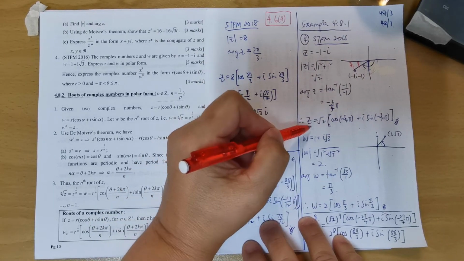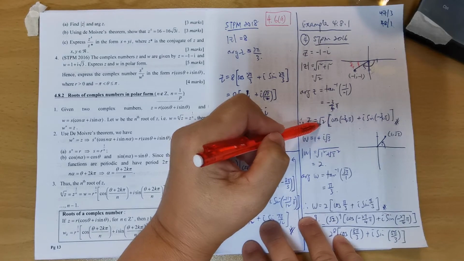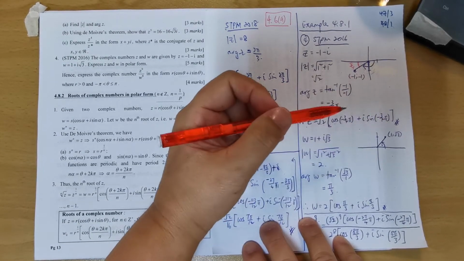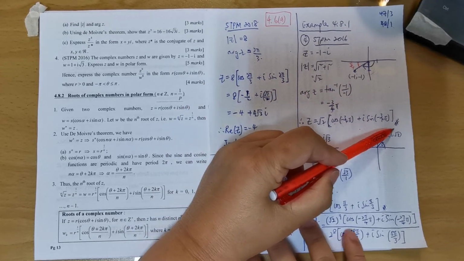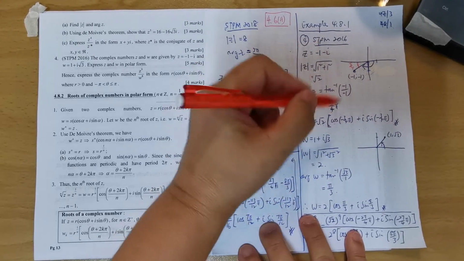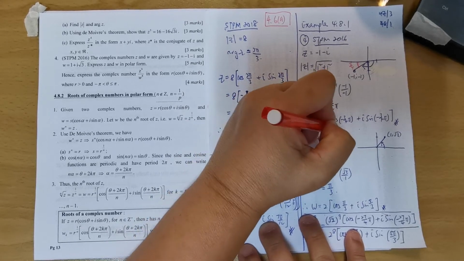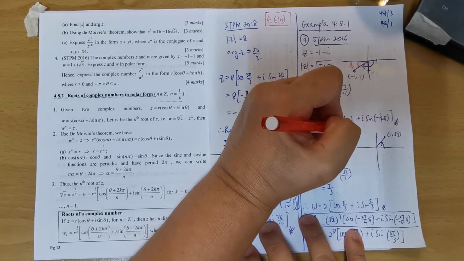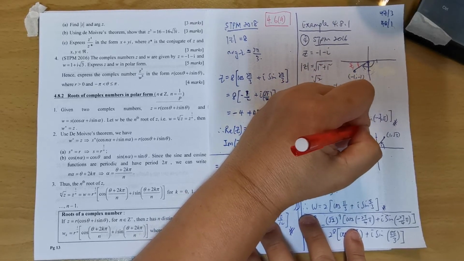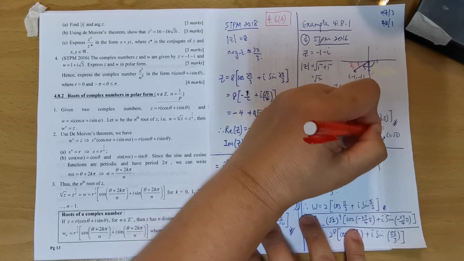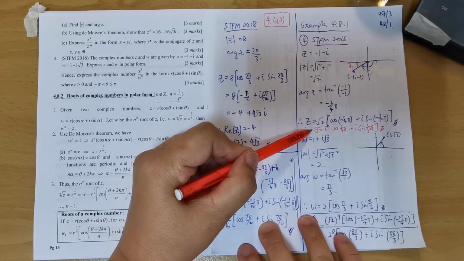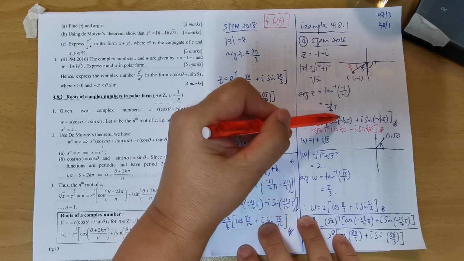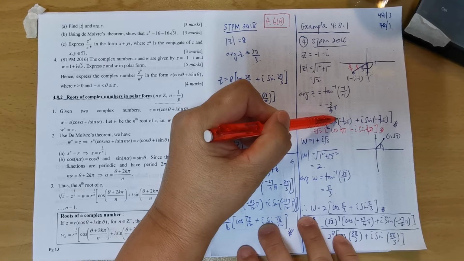Alright, argument. So z in polar form will be square root 2, cos of negative 3 over 4 pi plus i sine of negative 3 over 4 pi. You can stop here because later we need to use this one. Or if you want to write it in this form also can, cos 3 over 4 pi minus i sine 3 over 4 pi, because sine of negative theta is negative sine theta. You can write in this way. But for part B later, when we use the polar form to find the power, we must use the original one. We cannot use this one.